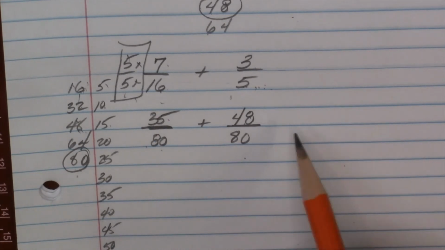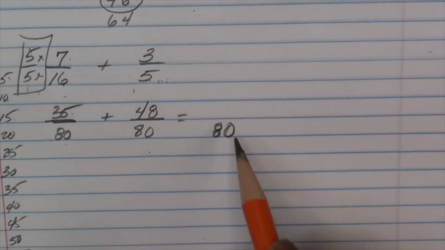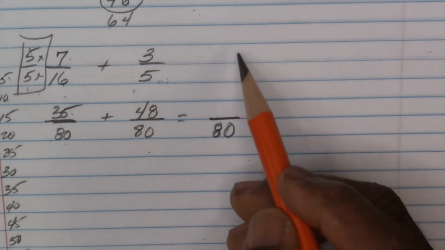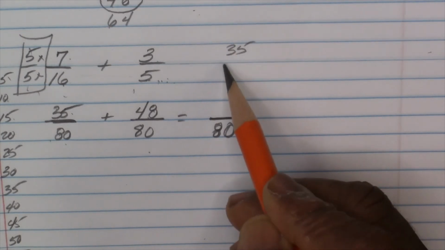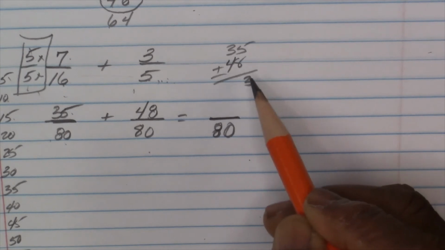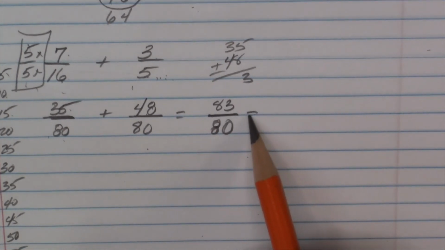Now, my denominators match. The song says adding fractions that you see, match the bottoms perfectly. So I bring over my addends, and I have a denominator of 80. So my sum is going to have a denominator of 80. I add 35 plus 48. And I get 8 plus 5 is 13, carry the 1. I get 83.